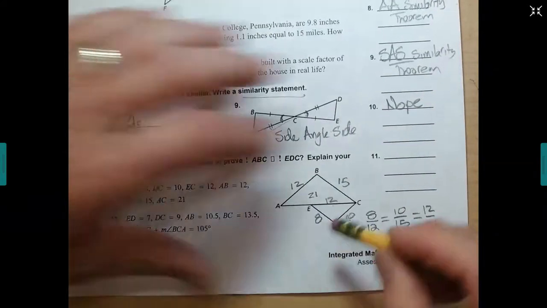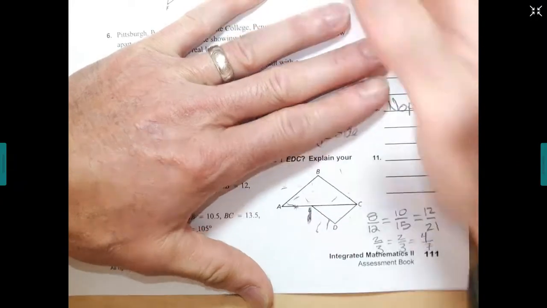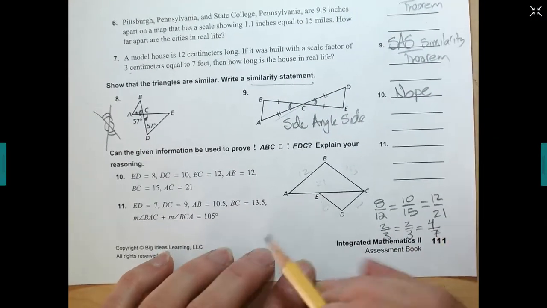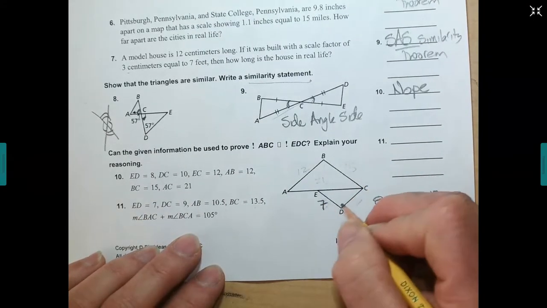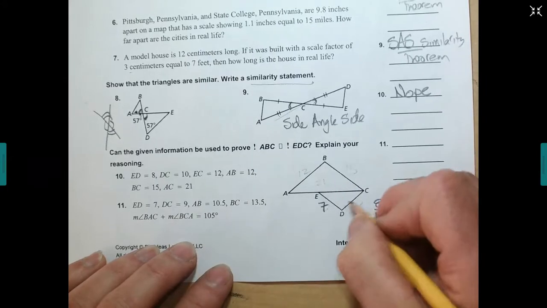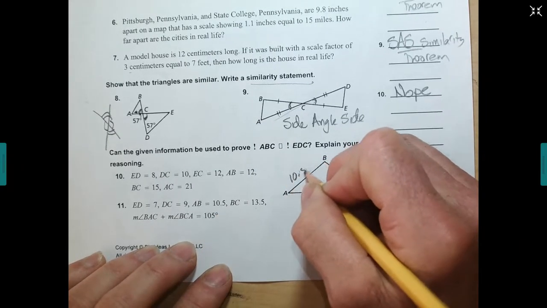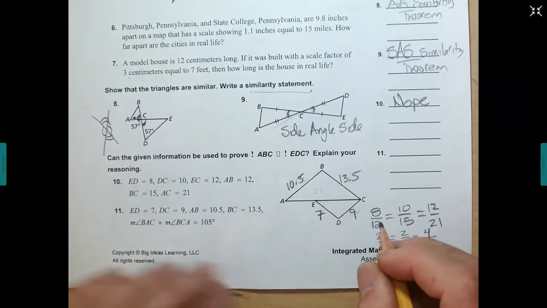Okay, let's check out number 11. So I'm going to erase all these numbers so I can label it for number 11. And you see, that's why I couldn't get it, because I had 2/3, 2/3, 4/7. 4/7 is not the same. All right. ED is 7. DC is 9. AB is 10.5. BC is 13.5.